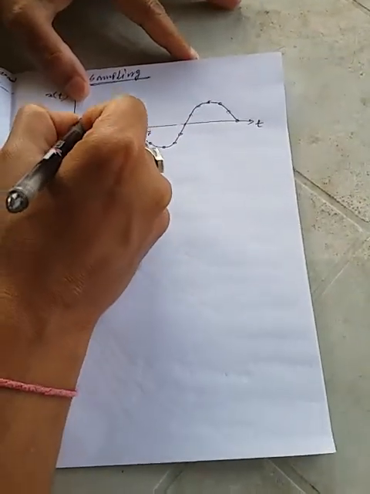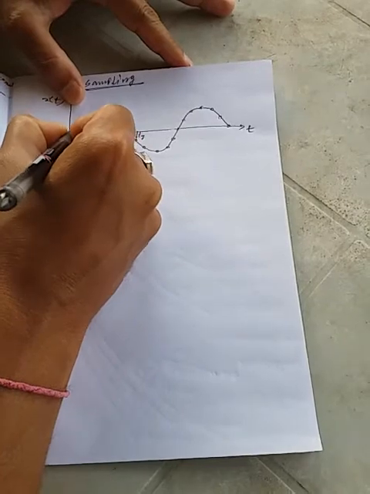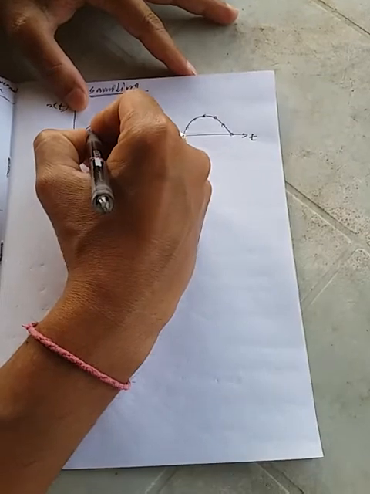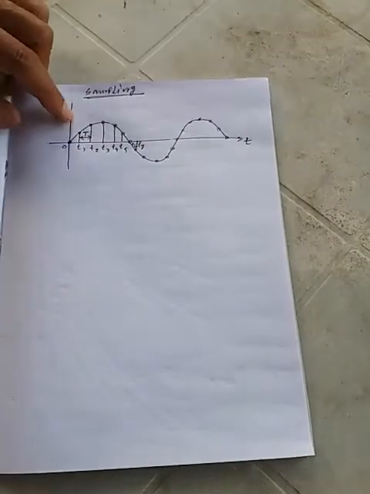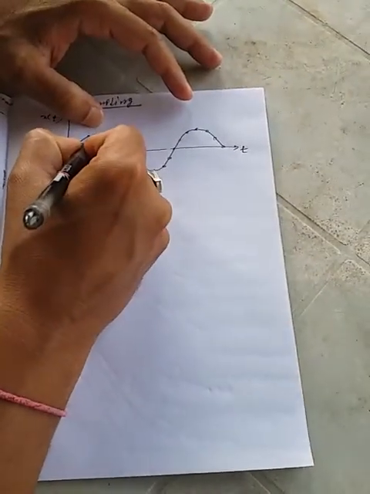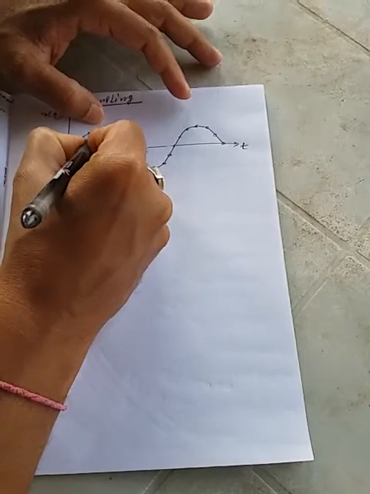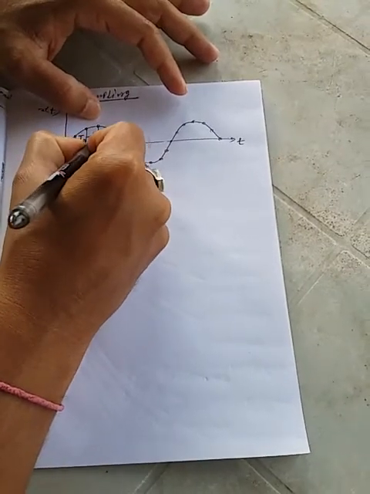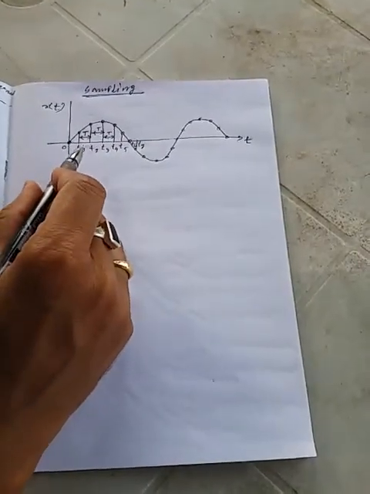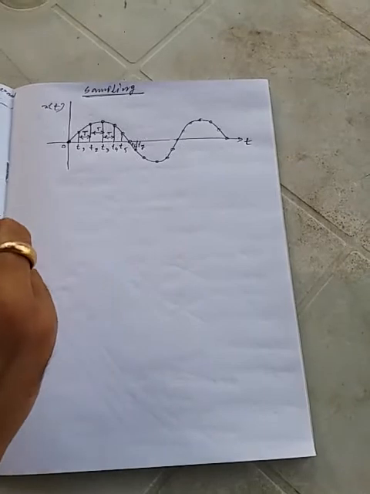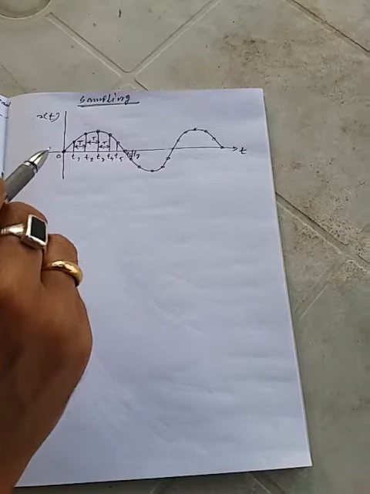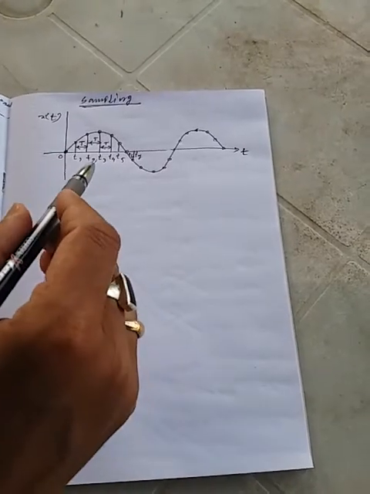Now this time duration, that is t2 minus t1, we are assuming to be capital T. So this time duration will be the same for all the samples. Here also is capital T, this gap is also capital T. If all the time durations are the same, then we can say that the samples are taken at regular time intervals.